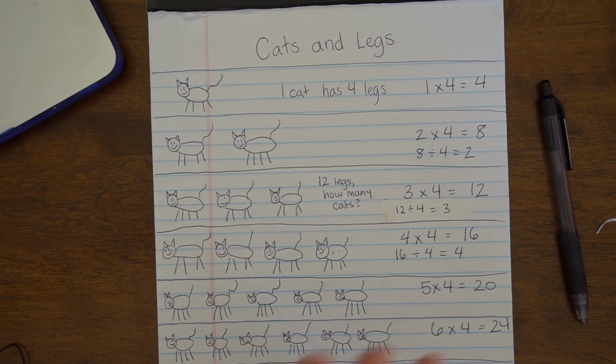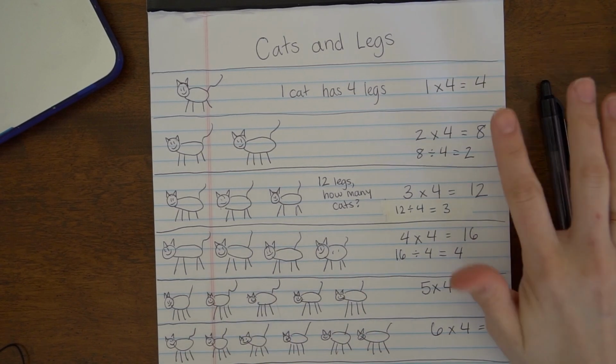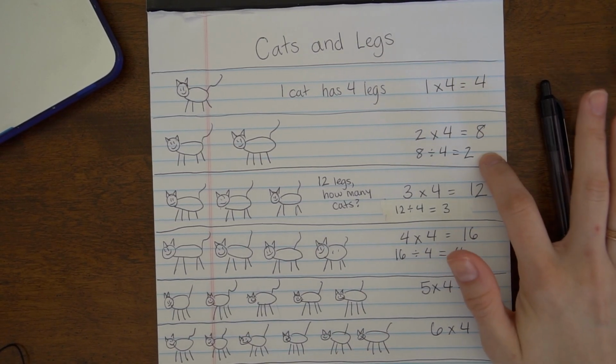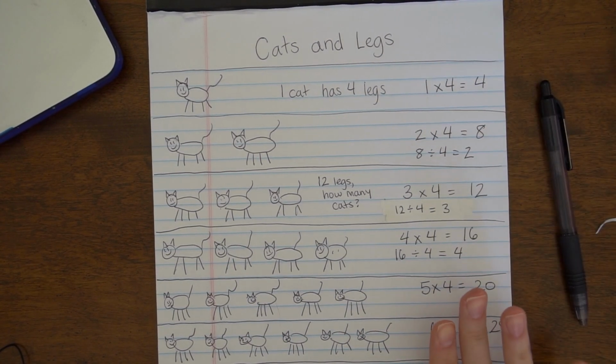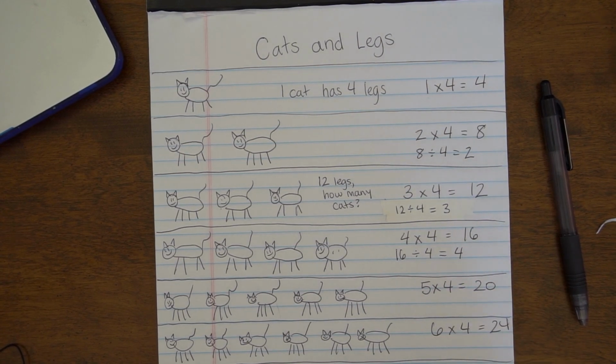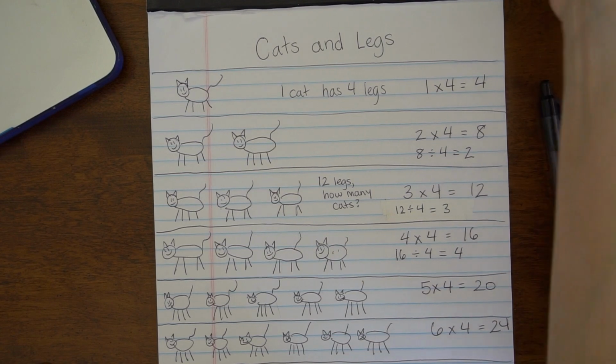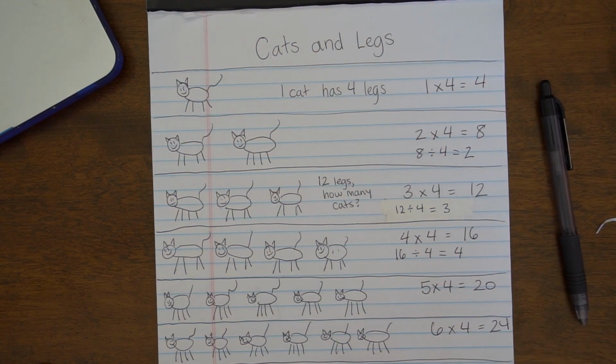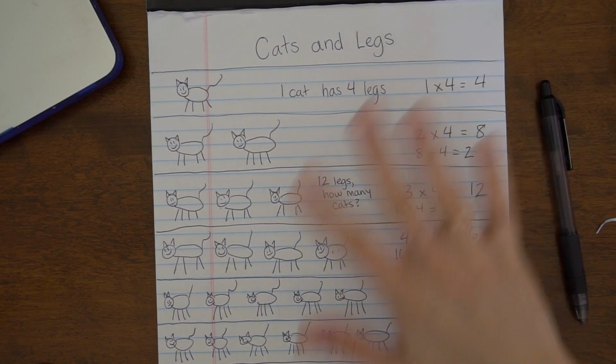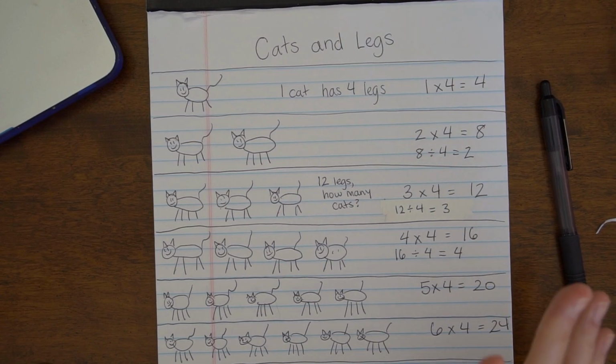So you're going to need to finish this chart so you have a multiplication and a division equation for each row. Then you're going to get out your Bridges book. Your next step is 2 pages, and you will use your Forge chart to do them, the cats and legs chart, so don't get rid of it.